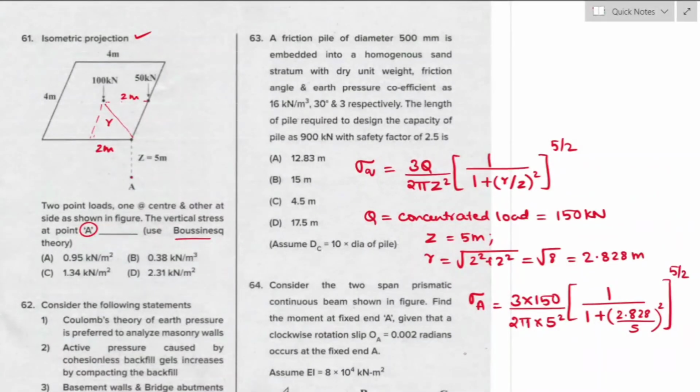On solving this, the vertical stress at point A is equal to 1.430 kilonewton per meter square. So in the given options, it is nearer to option C, 1.34 kilonewton per meter square. This may be the possible answer because I have considered the resultant load of 150 kilonewton.